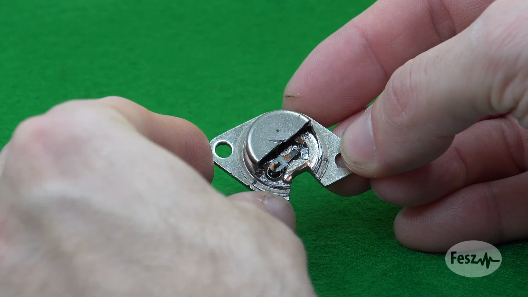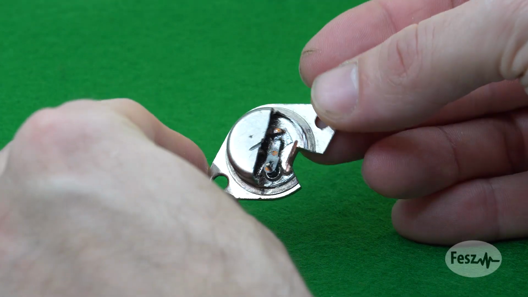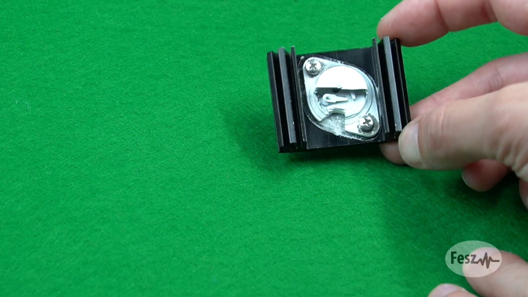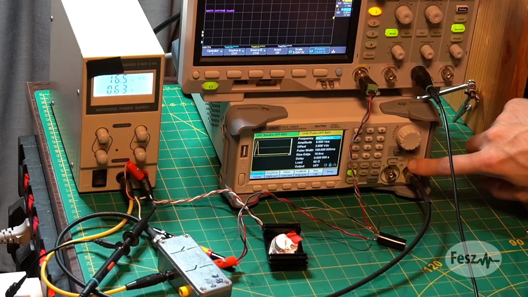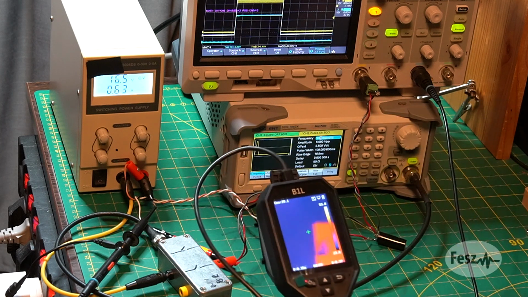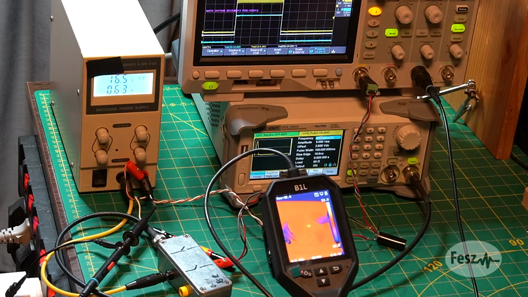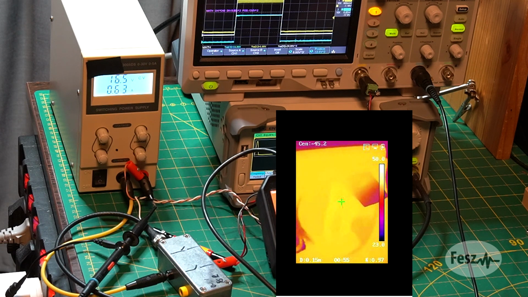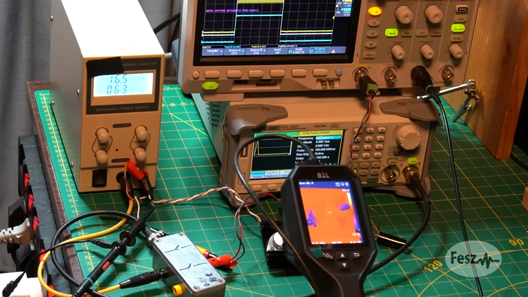Now, just to see what is actually happening inside, I cut the transistor open and applied a bit of paint to increase emissivity, and then redid the measurement. And this time, we can clearly see the pulses. The junction is heating up by at least 20 degrees Celsius during the pulse, but then the heat quickly dissipates.